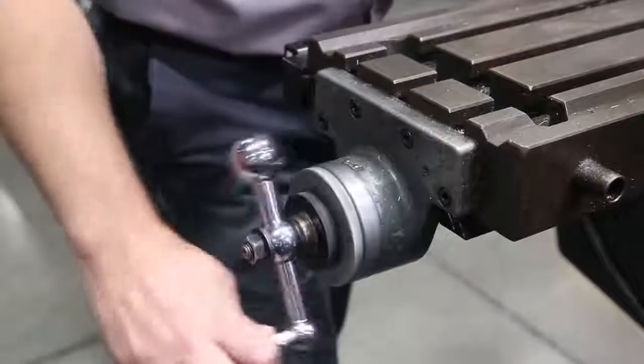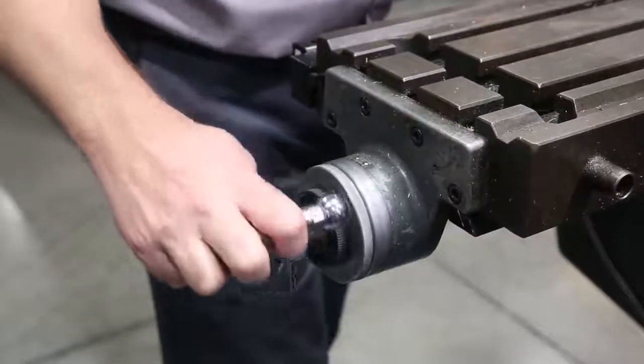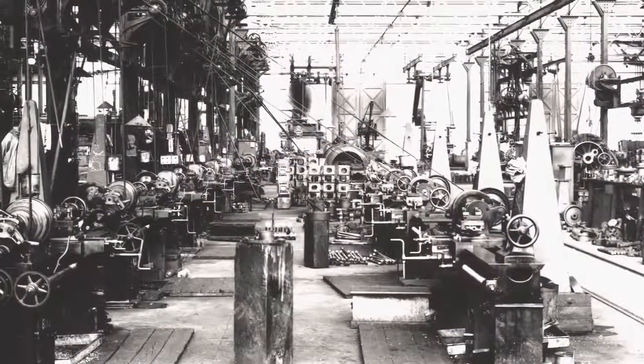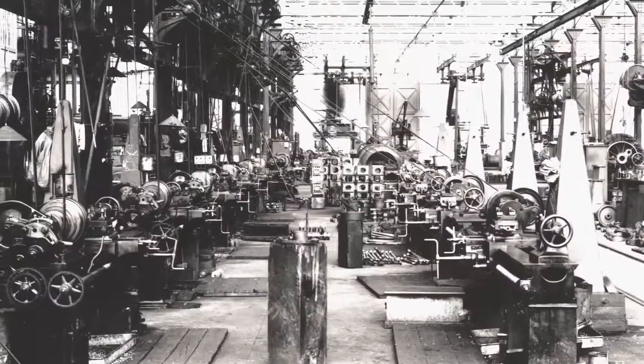Now a lot of us have fathers, grandfathers, great-grandfathers who used to make a living turning those manual cranks on their mills and lathes. Those old-time machines were originally powered by water wheels with belts and then steam engines and then finally electricity. It wasn't until John Parsons from Michigan decided to mount a servo motor onto those hand wheels that things really took off.